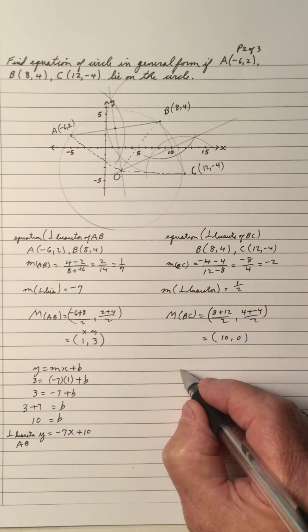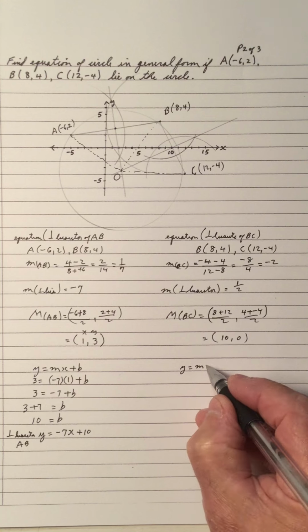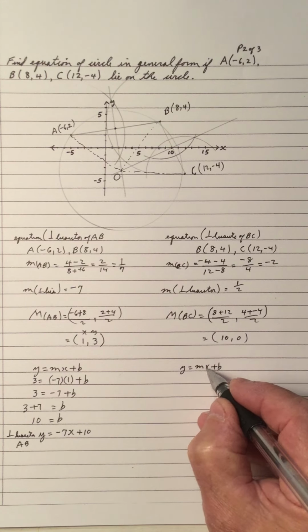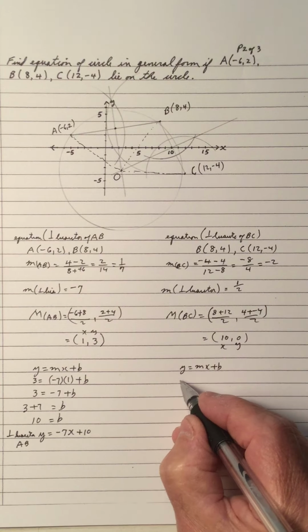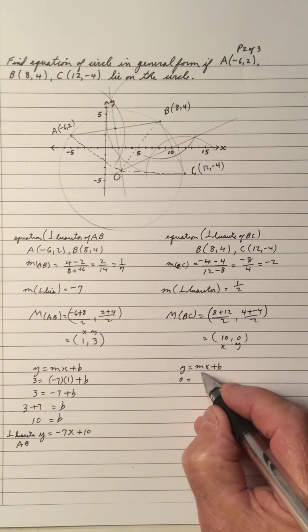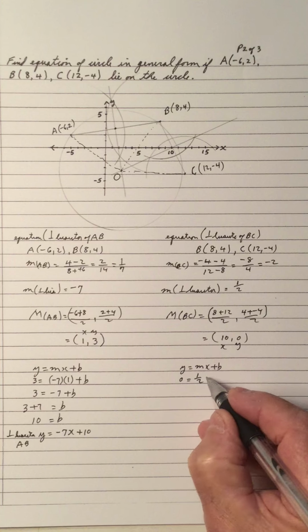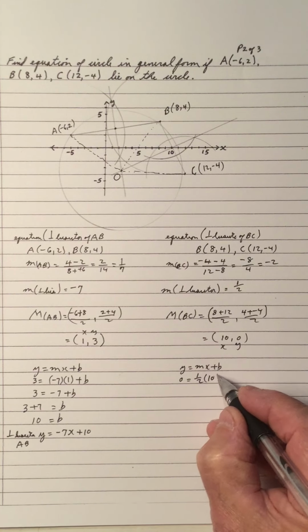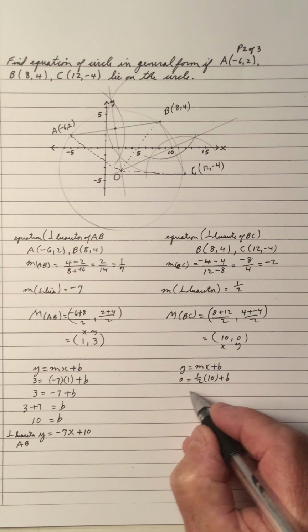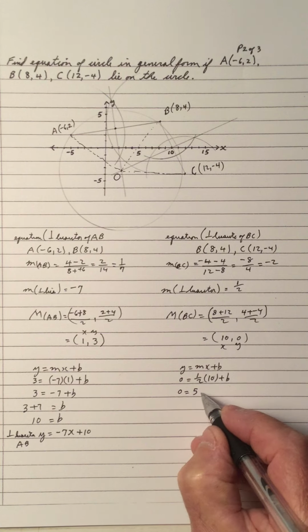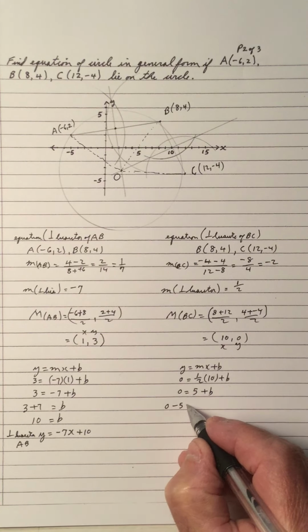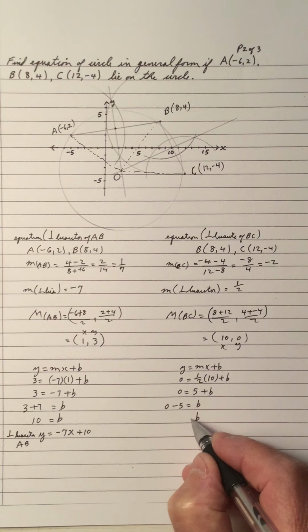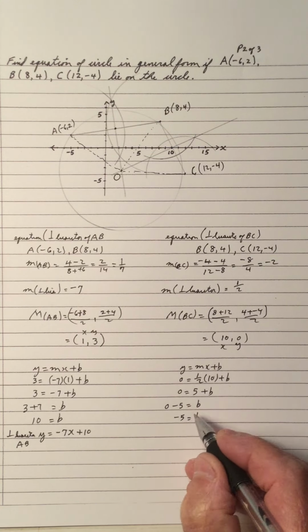And we need the equation, so we go y equals mx plus b, and this is x and y, and the slope is a half, so y is 0, m is 1/2, x is 10, so 0 equals 5 plus b, so 0 minus 5 equals b, so b is negative 5.